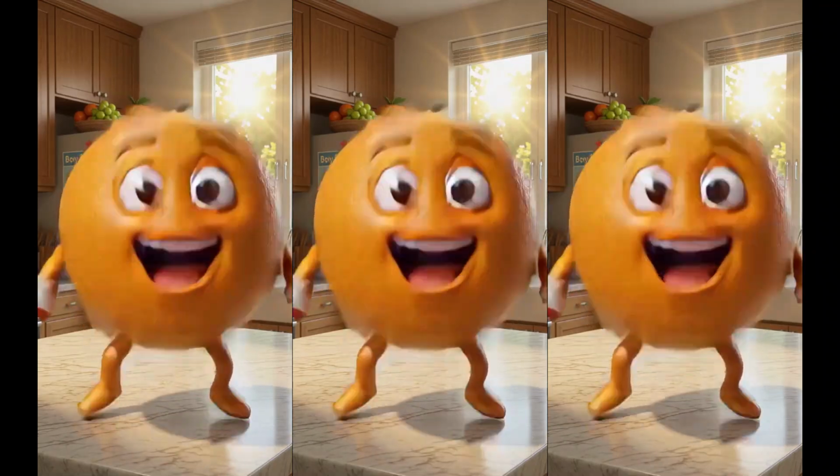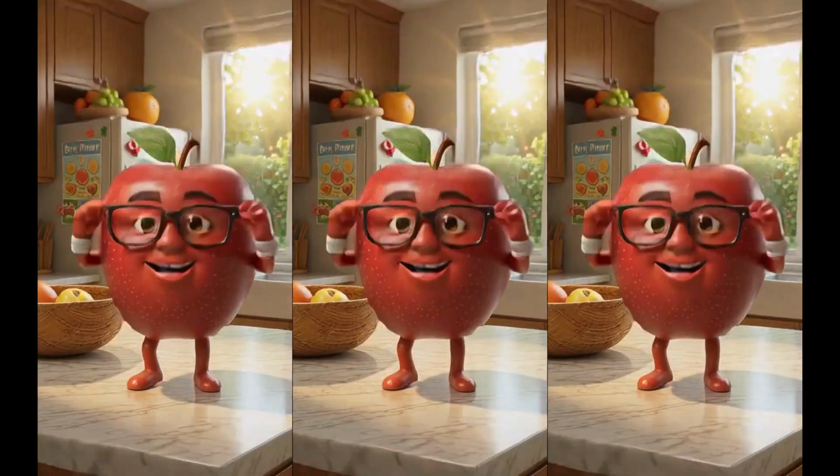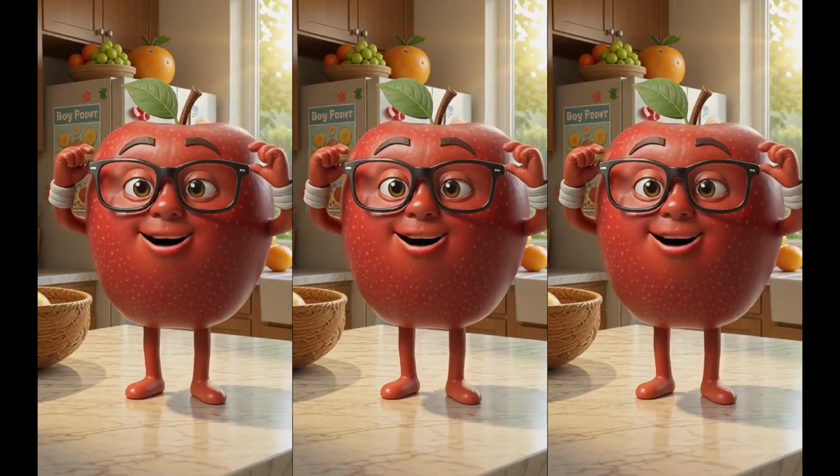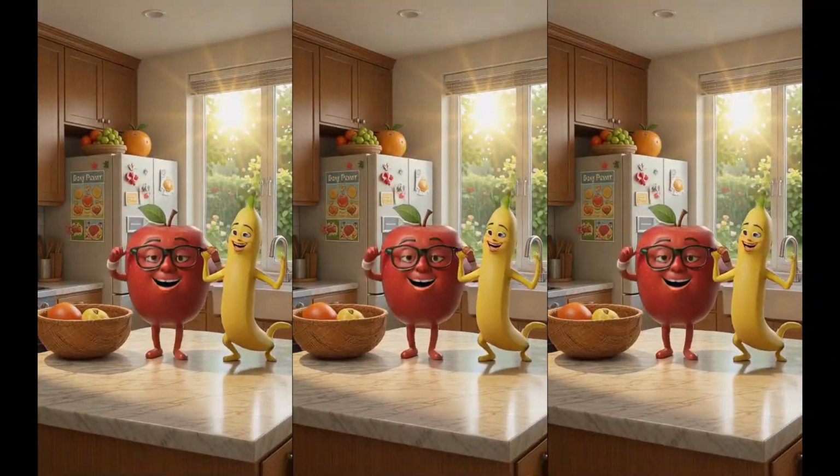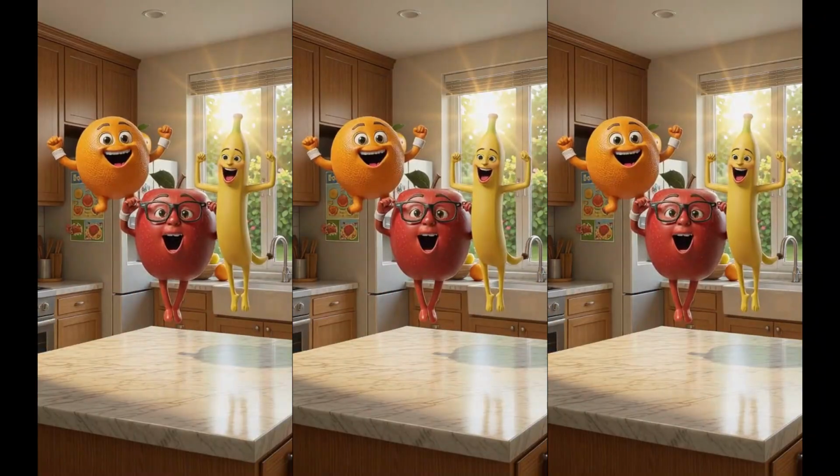See, vitamin C! I'm the immunity shield! No colds allowed here! Stay sharp. My fiber keeps your heart happy in your temple. And I'm the ultimate fuel! Let's eat us to be a hero!